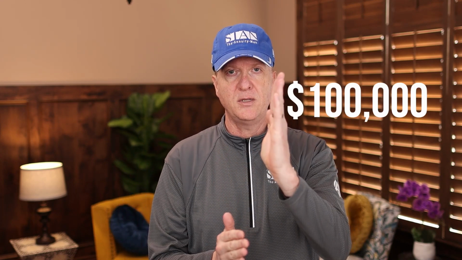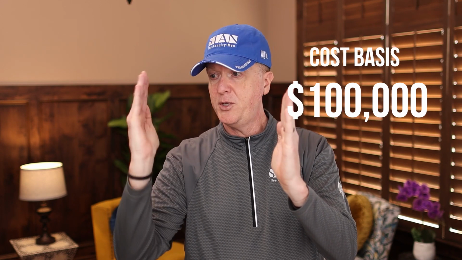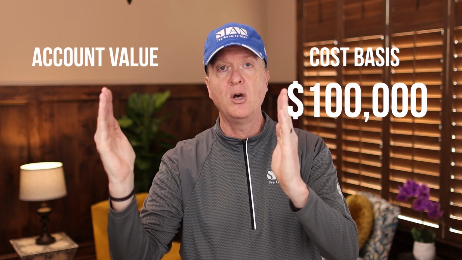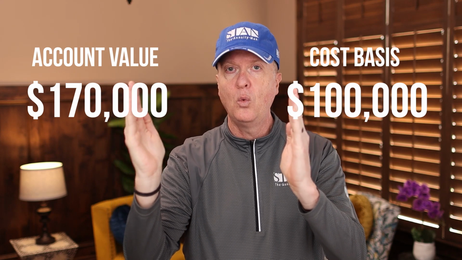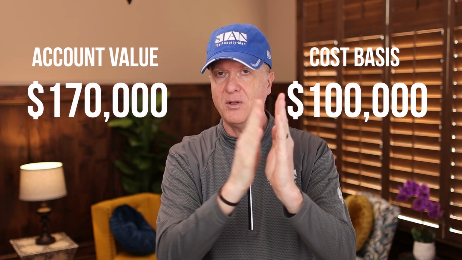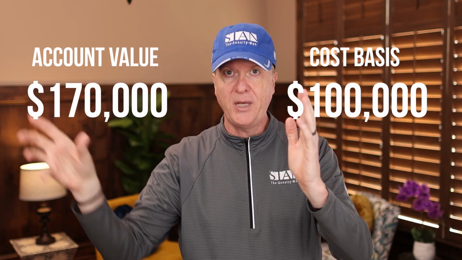All right, so let's do a visual on the cost basis when you're cashing out the annuity. Let's just say $100,000 is your cost basis here. This is your account value here. Let's say it's $170,000. Cost basis 100, account value 170. So in between there's $70,000 worth of gain. So when you cash out, it's last in, first out at ordinary income levels, and you're going to pay the taxes on that $70,000 gain.